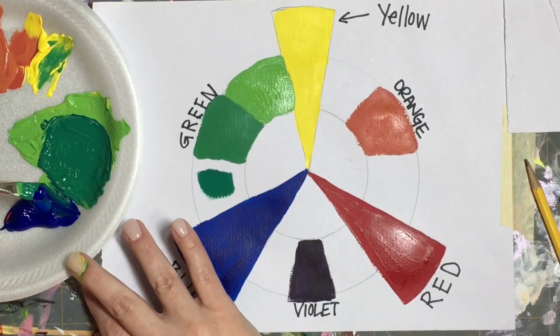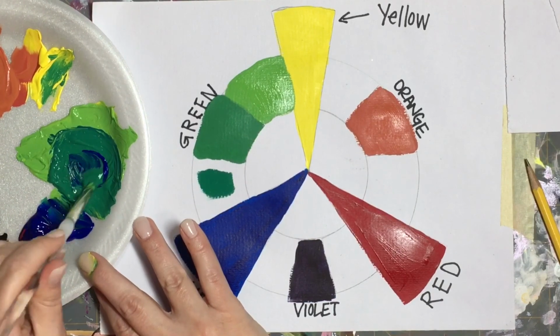I want some more blue in there. It's not quite blue enough for me.